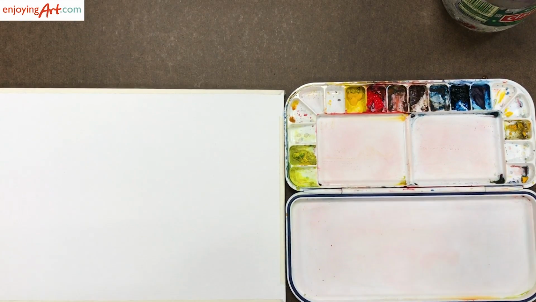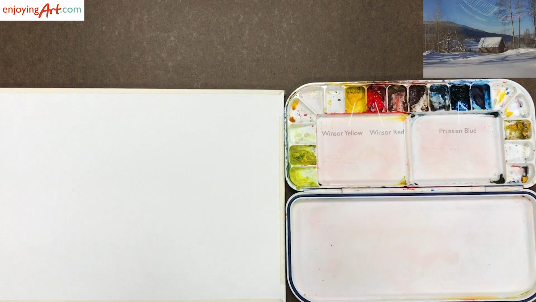So we're gonna paint this little house with the mountain in the background, the sky, and some catch the shadow on the snow. This is only a photo reference. We don't have to stick to exactly make it look like that.